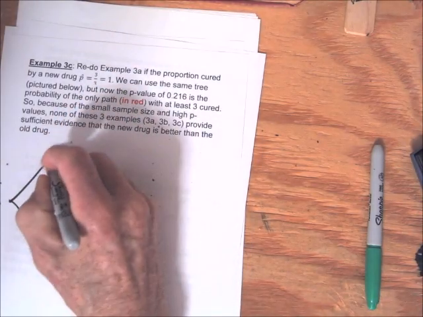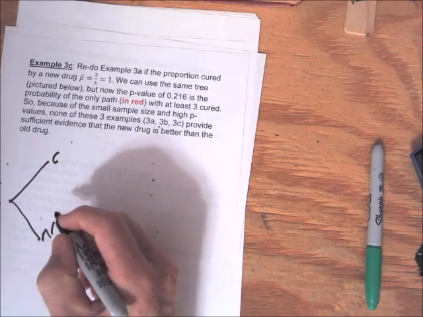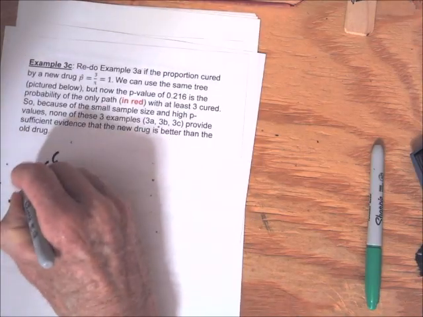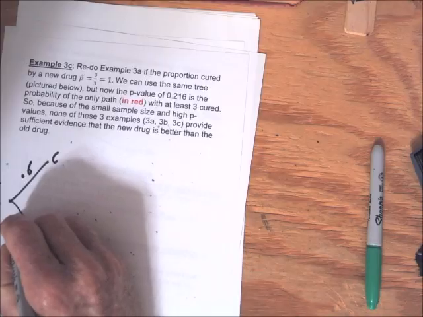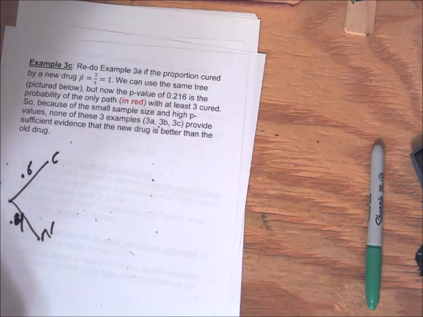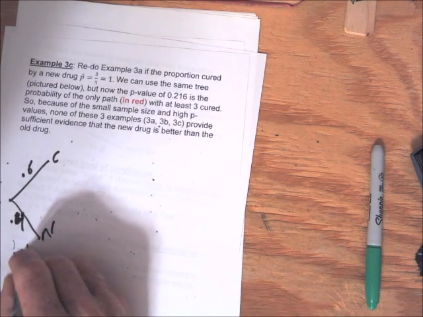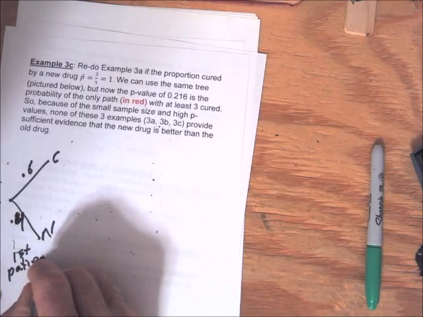So we want only the paths where at least 3 were cured. Okay, so the first patient is either cured or not. 0.6 chance of being cured, 0.4 chance of not being cured.